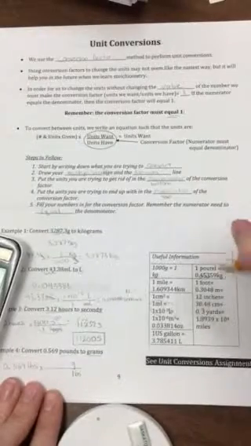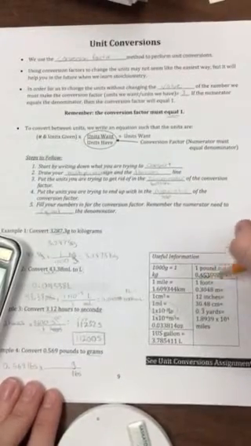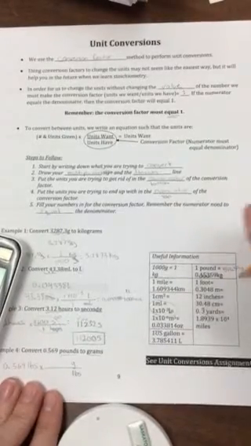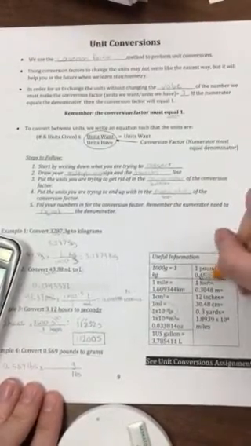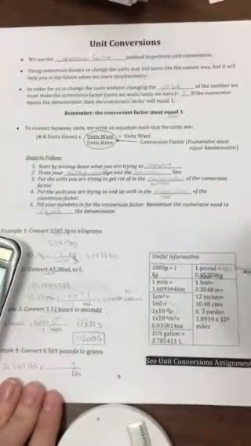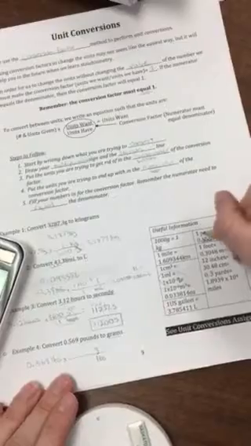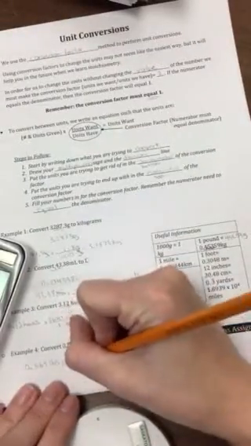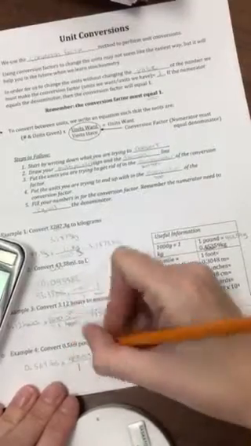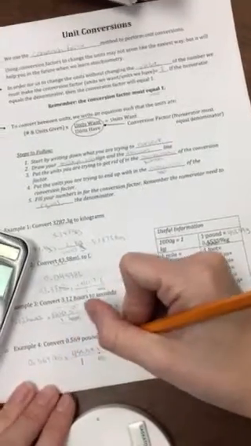So we can change this to grams just using our little decimal thing. So we know that kilograms is bigger than grams, so when we change it to grams it should be a higher number. So we move it 3 places and we get 453.59 grams, and that is equal to 1 pound. So 1 pound equals 453.59 grams.